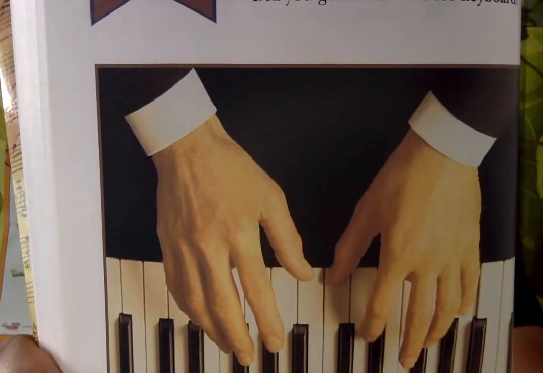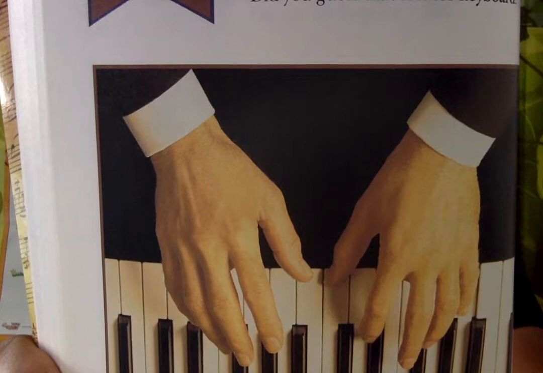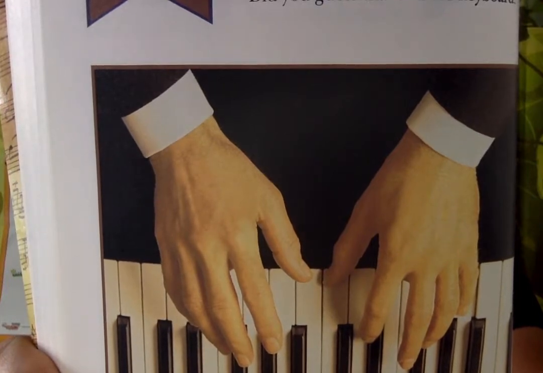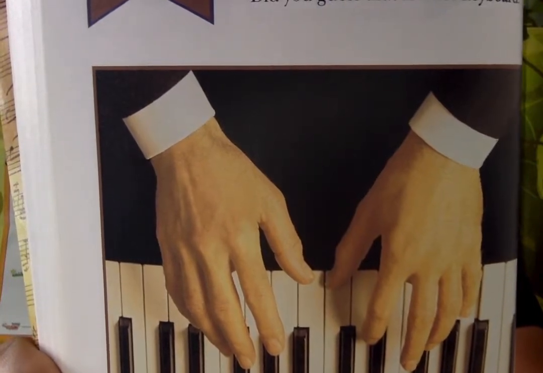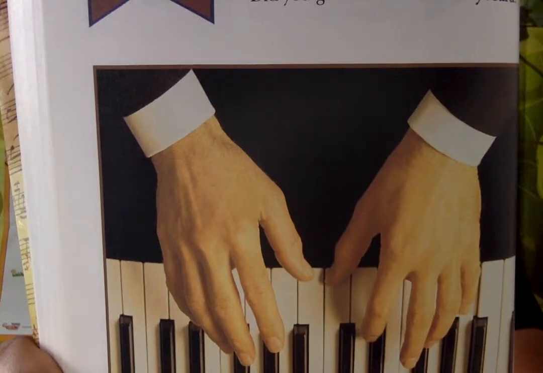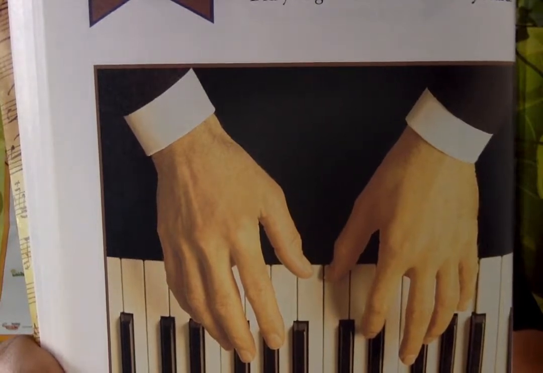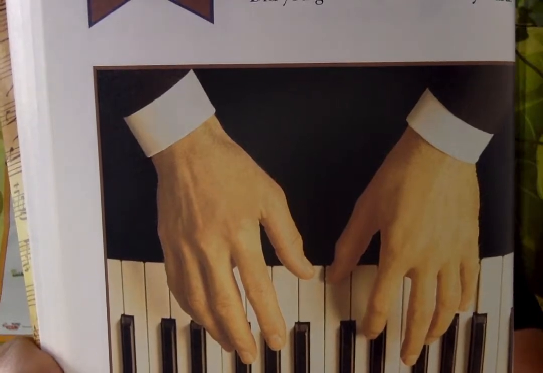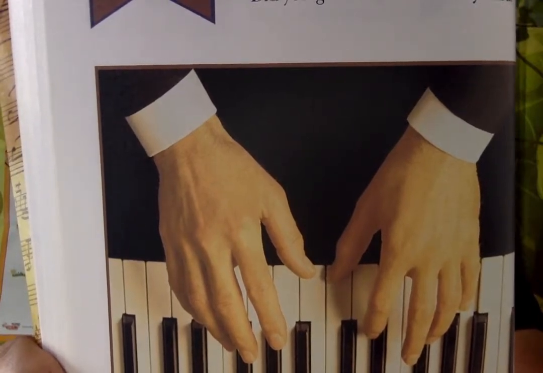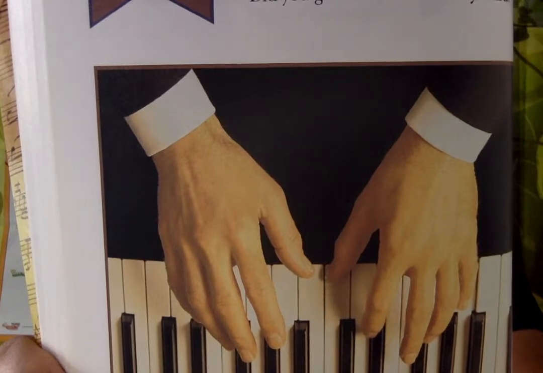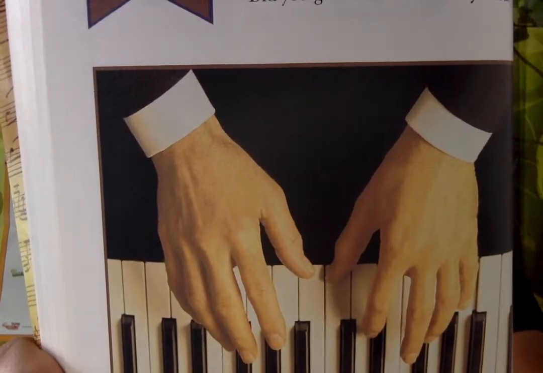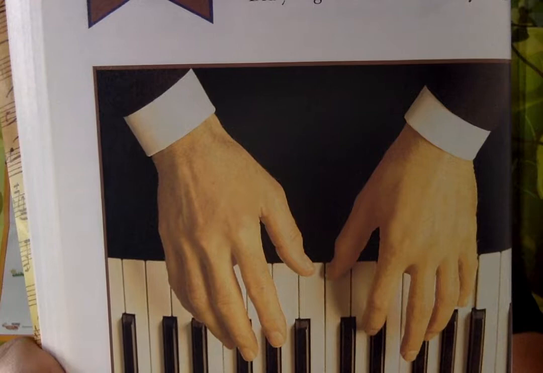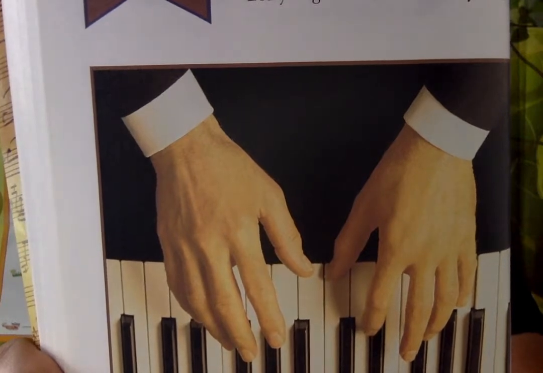L is for the string instrument whose name sounds like flute. This instrument is like a guitar, but its peg box is bent. And the peg box has pegs sticking out of it. Each string is wound around one peg.